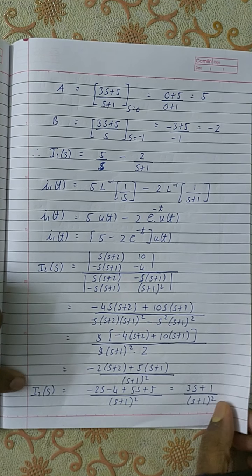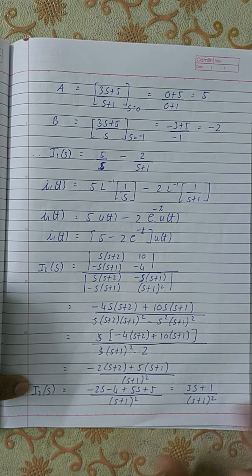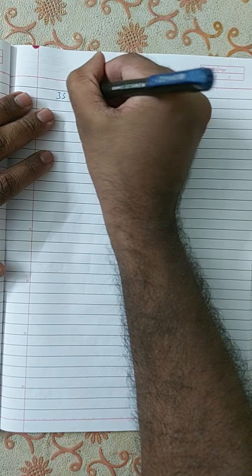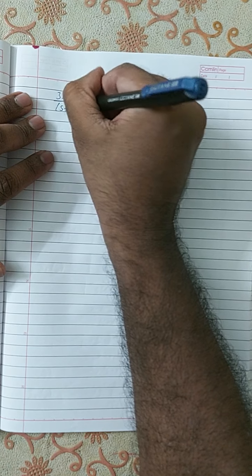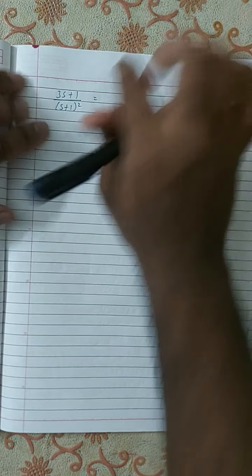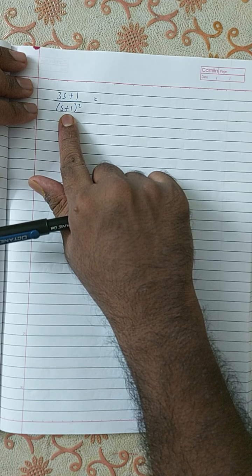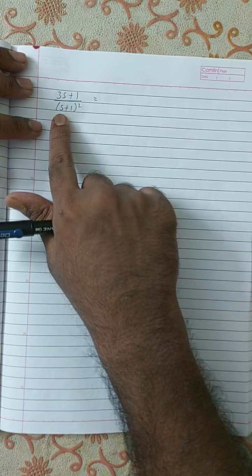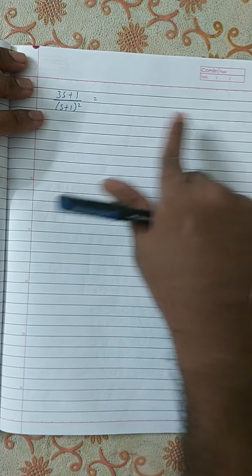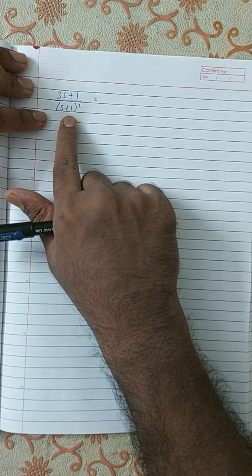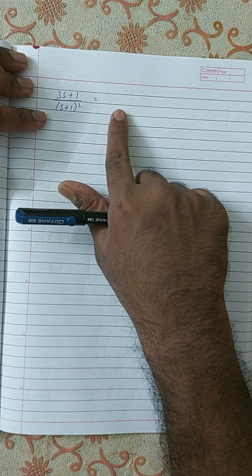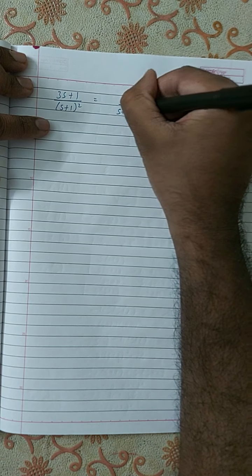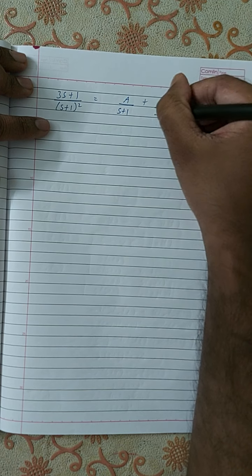Okay, so now I need to find the inverse of this, which means I need to partially factorize this. So 3s plus 1 by s plus 1 the whole square can be written as, so this is a repeating factor. Repeating factors means you should repeat that many number of terms. Looking at how many factors there are, that many terms should be there. So here it is s plus 1 the whole square, so you should write the s plus 1 two times. One is for s plus 1 and the other one is for s plus 1 the whole square.